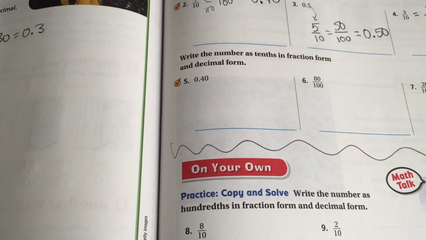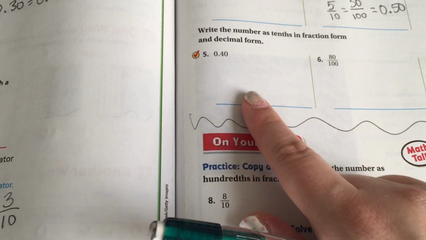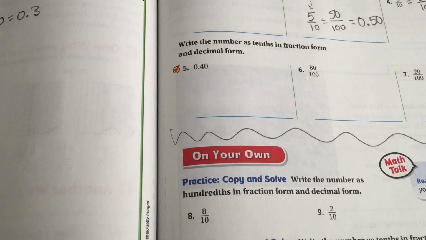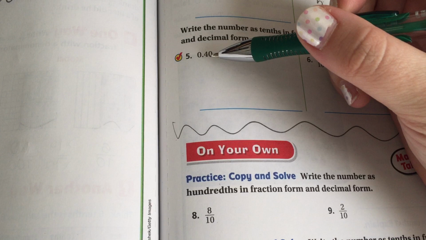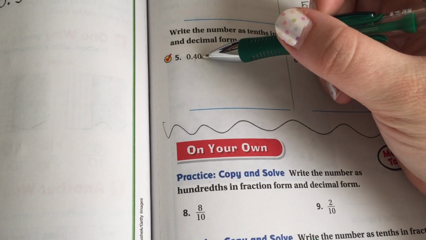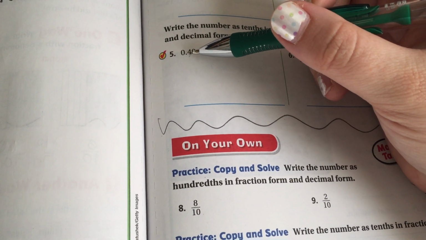Write the number as tenths in fraction form and decimal form. So it wants fractions and decimals again, but it wants it in tenths. All of these are written in hundredths form, and we have to think backwards a little bit. But again, I like to start with the fractions and then come back to them. So if we're looking at this, this is a 4 in the tenths place and a 0 in the hundredths place, which means we have 40/100ths.